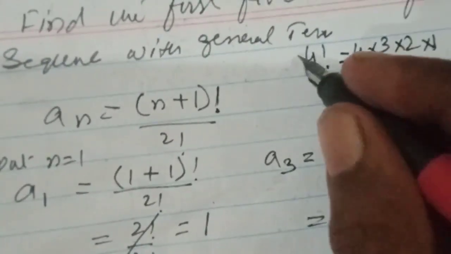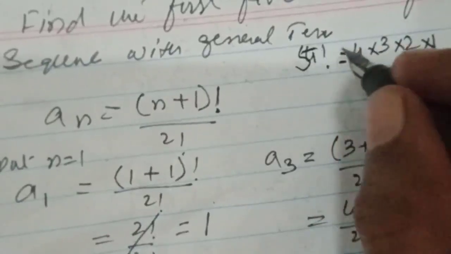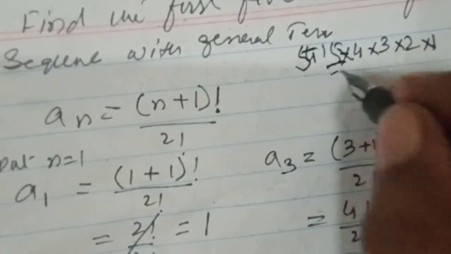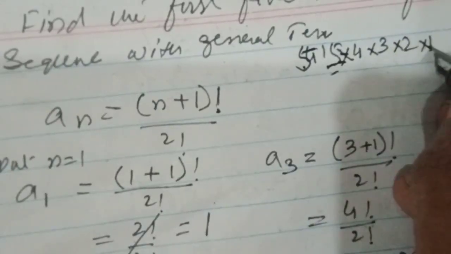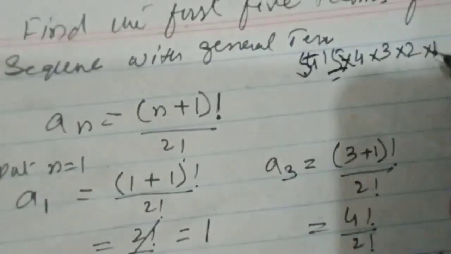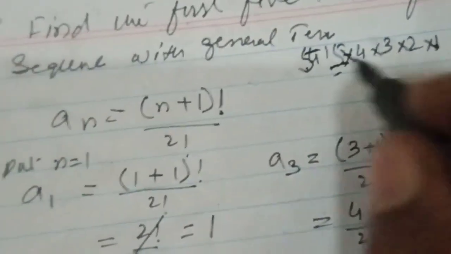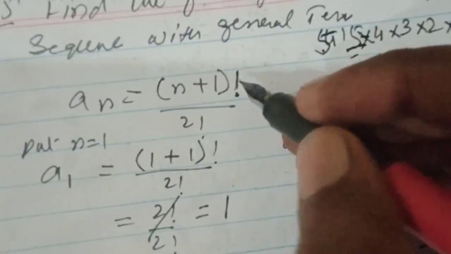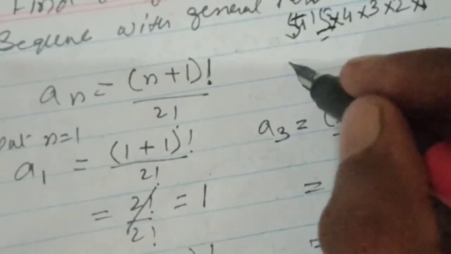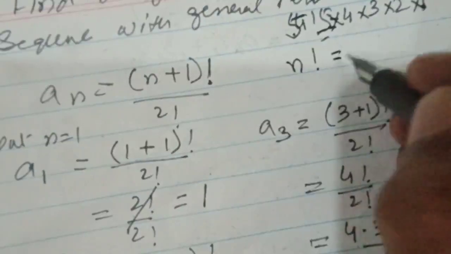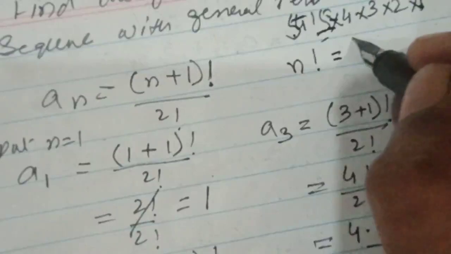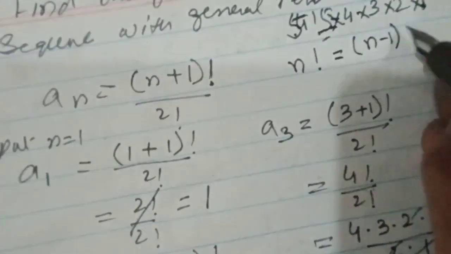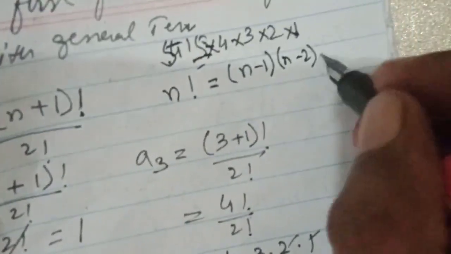If there is 5 factorial, then it means all numbers from 5 down to 1, because we will not go to 0. These are called factorials. Now it is (n plus 1) factorial, our general formula. You can write n factorial, because our numbers are decreasing. Now 5 factorial becomes 4, so n minus 1, and then n minus 2, n minus 3. You are decreasing, and so on.